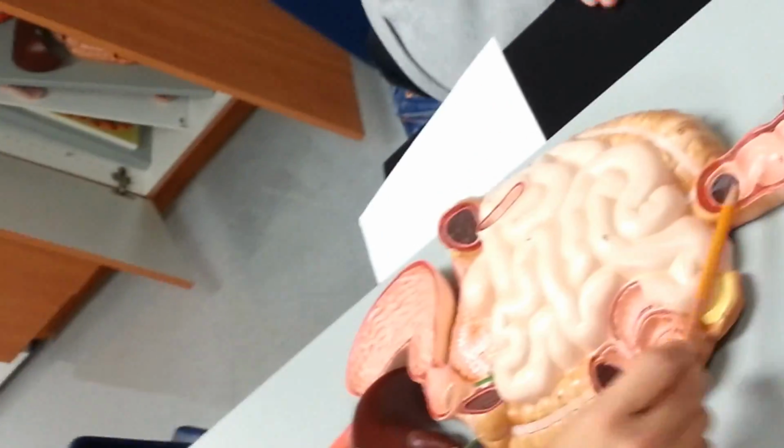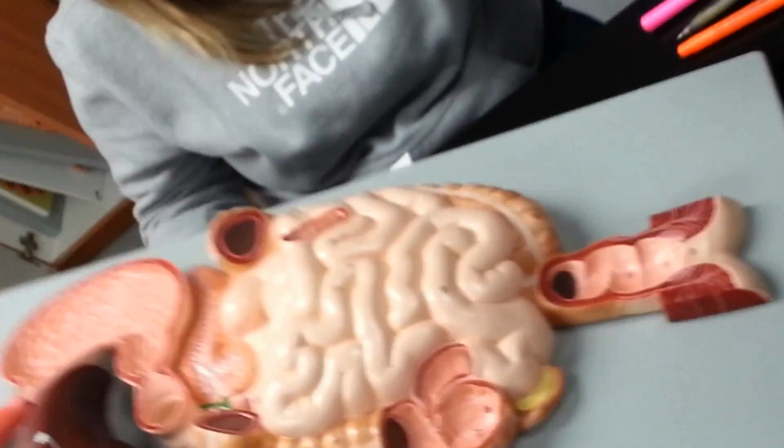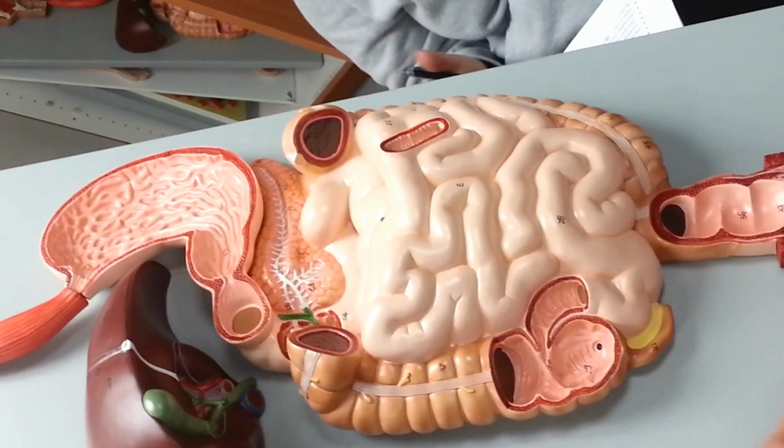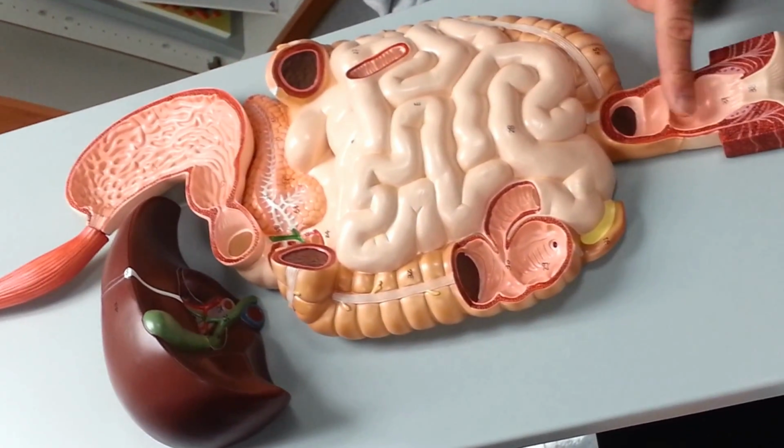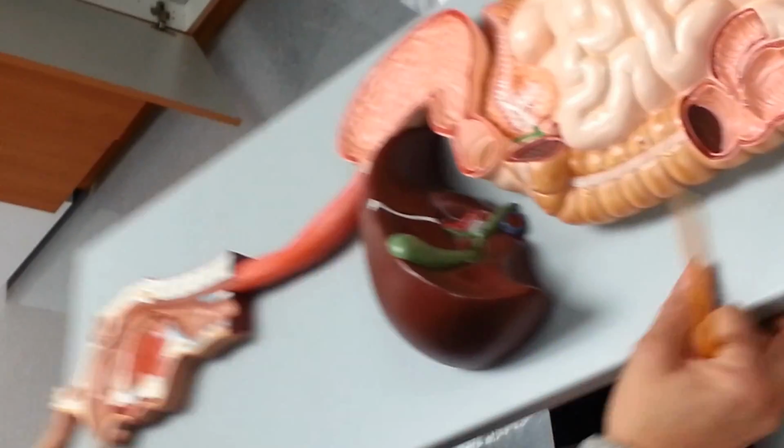And then the rectum is the bottom straight portion, which is not visible. Yeah, this is the rectum. So there's rectum, up to here, right up to here. And there's the anus right here.